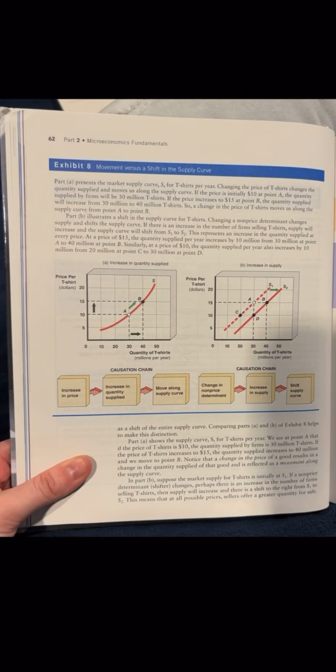If the price of t-shirts increases to $15, the quantity supplied increases to 40 million, and we move to point B. Notice that the change in the price of a good results in the change in the quantity supplied of that good, and is reflected as a movement along the supply curve.